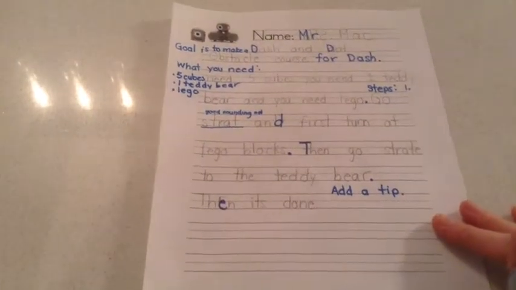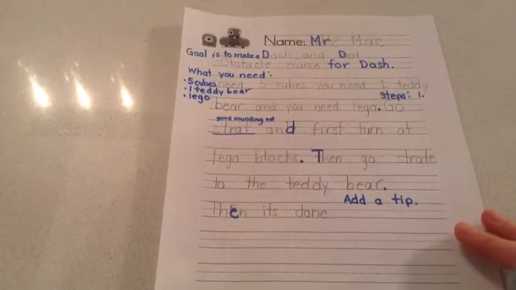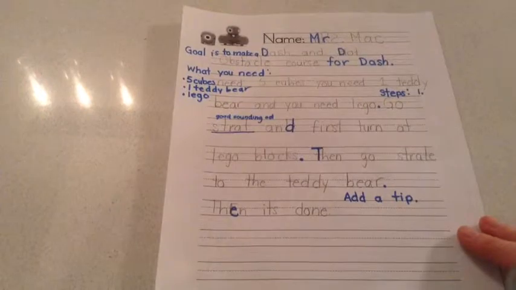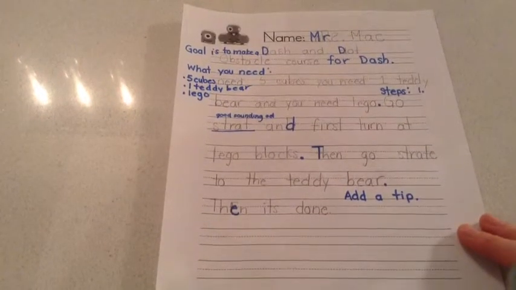Today we're going to learn about how to use the feedback from our writing conference to complete a good copy of our procedural writing. The first thing that we need to do is go over the rough copy. So this is an example that I wrote about how to build an obstacle course for Dash and Dot.